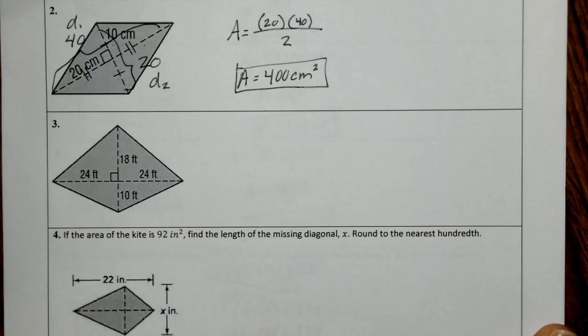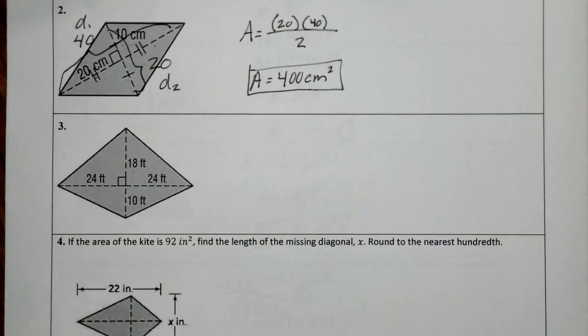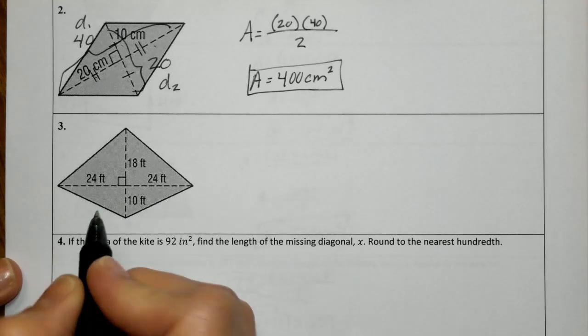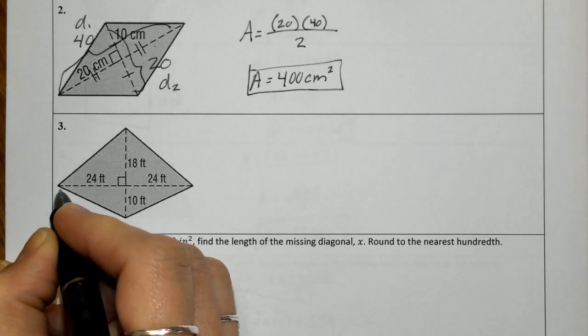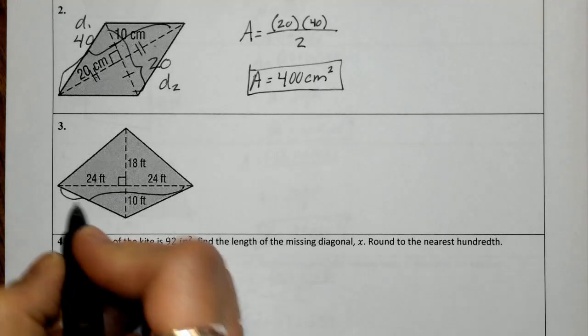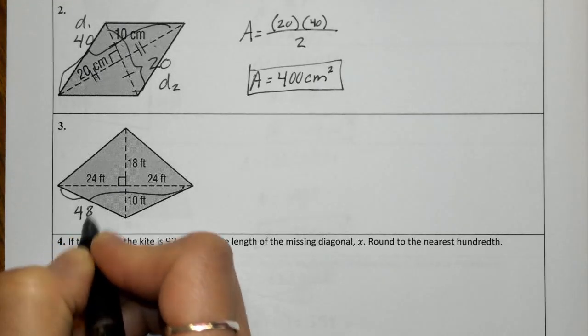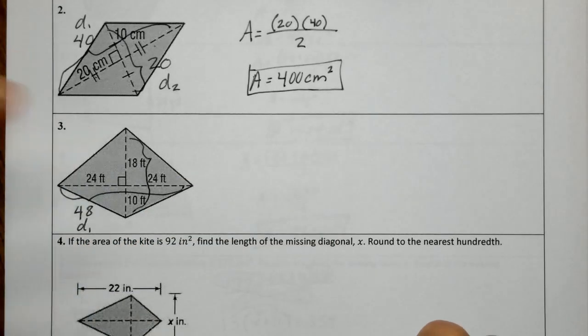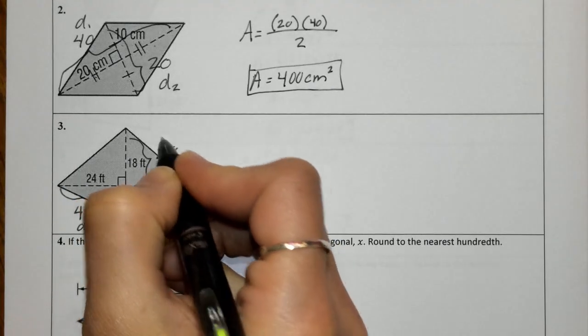All right, next, we did not cover properties of kites, but the kite will have two diagonals as well, but only one will be bisected. So here we've got 24 and 24. Again, we need to make sure, segment addition postulate, we need to add both the parts together. This diagonal will be 48. Now we add the other diagonal, we have 18 plus 10, two different measurements, giving us 28.